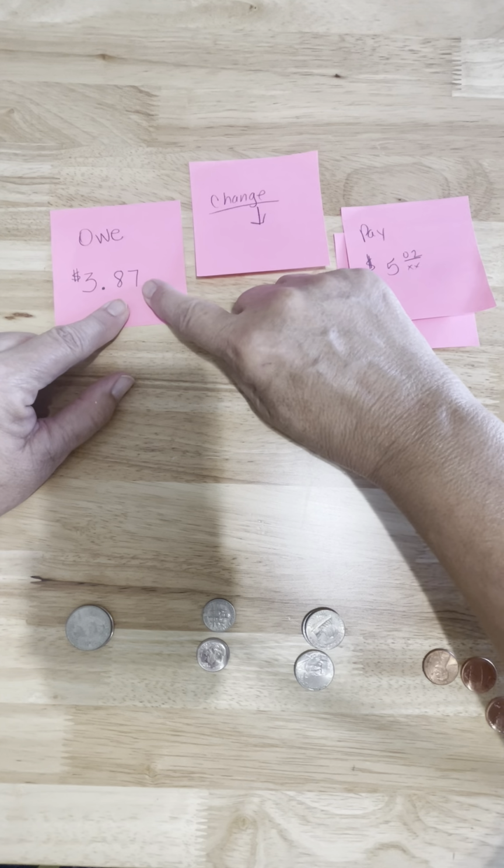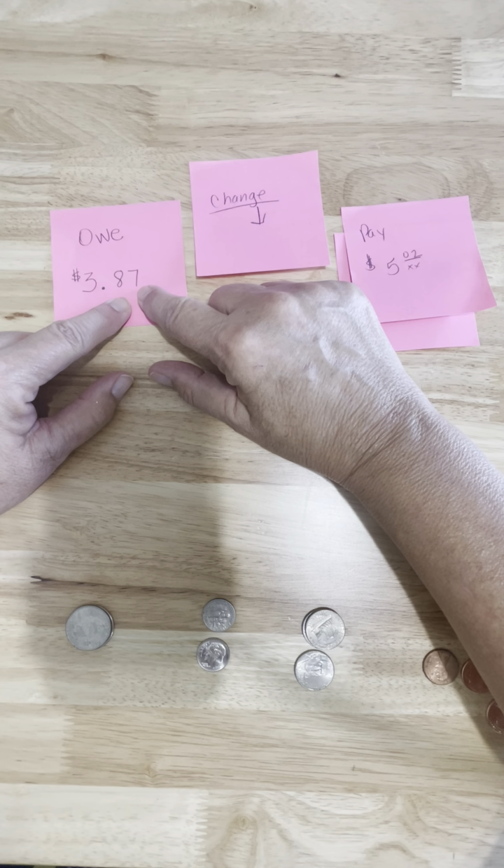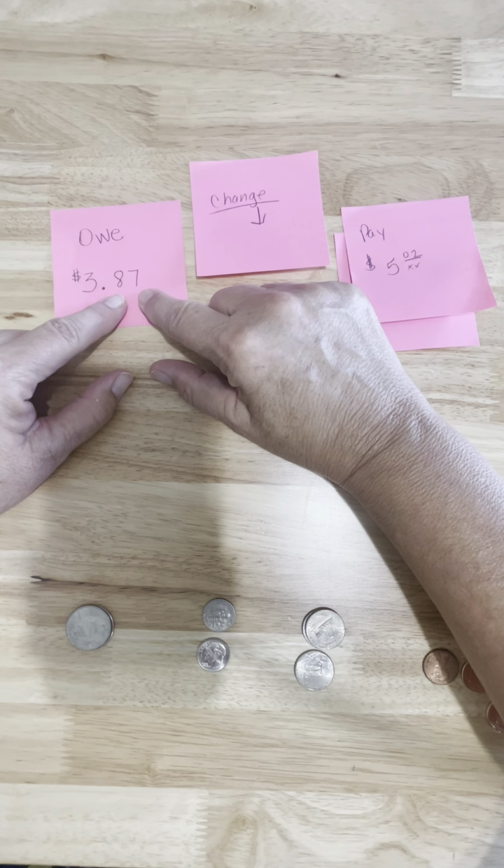So if we've reduced this down, the 2 cents they paid us covered the 2 cents over here. So now they only owe us $3.85. So $3.85, a nickel makes 90. That makes $4. And there's their 5.